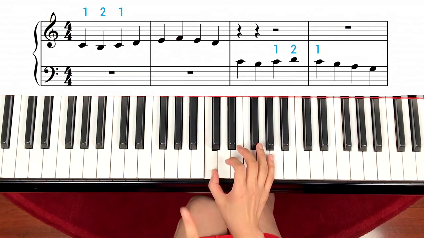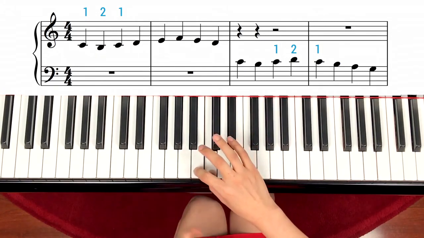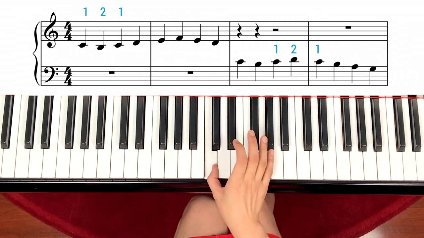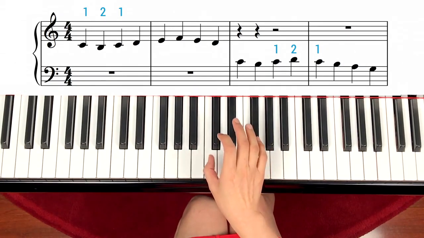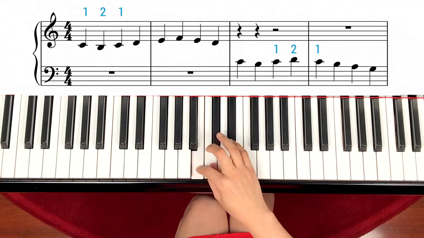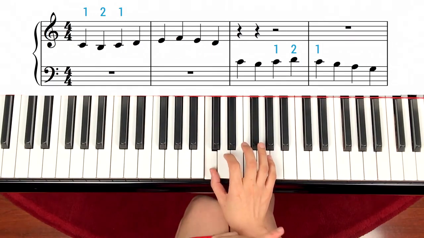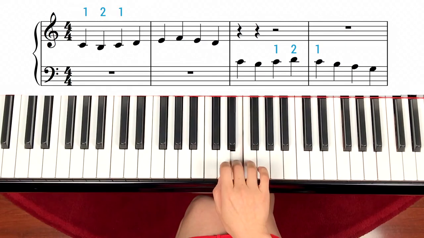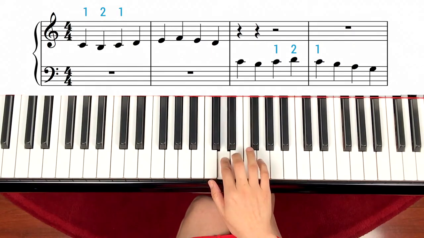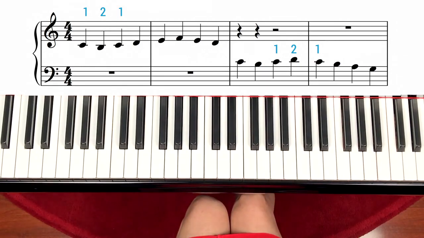So there is another technique, crossing over. Finger number 2 crosses over 1 and comes back to C again, like this. So C, step down, C, come back again, and step up, up, down, down. That's the first two measures for the right hand.